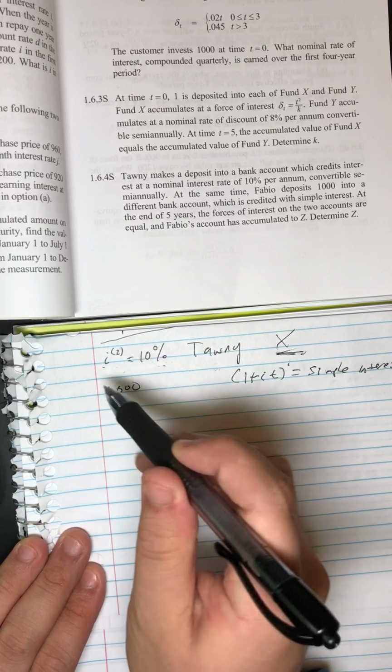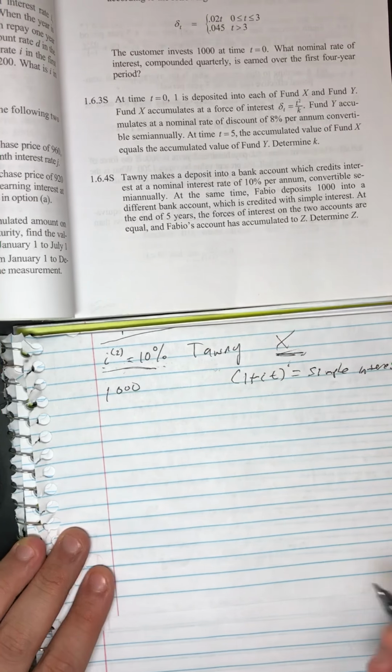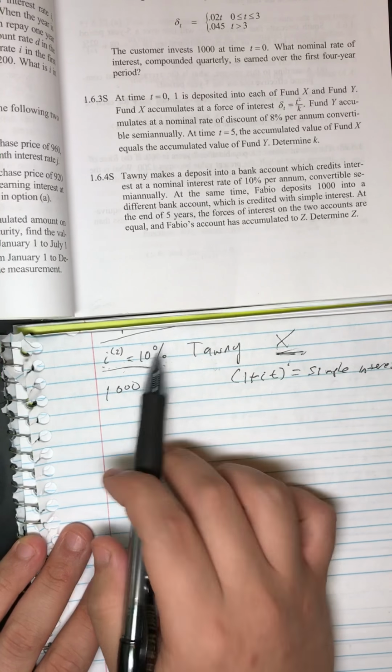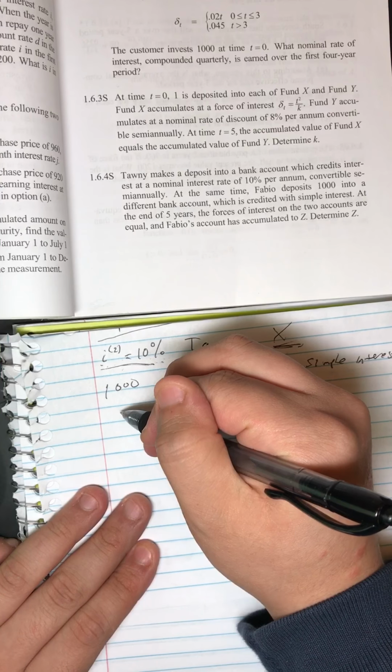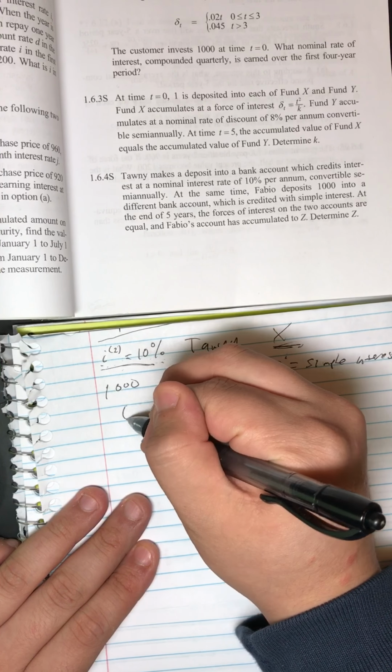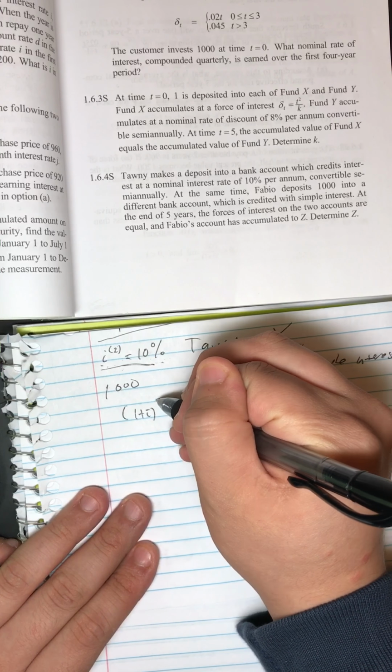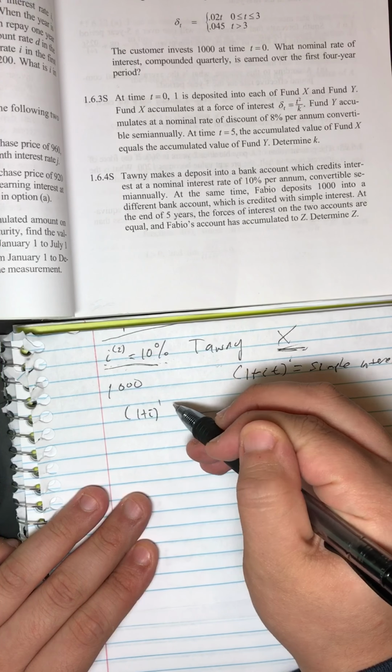We have semi-annually, 10%. So i is definitely not 10%. For her, we have 1 plus i, so this is the original with 1 year.